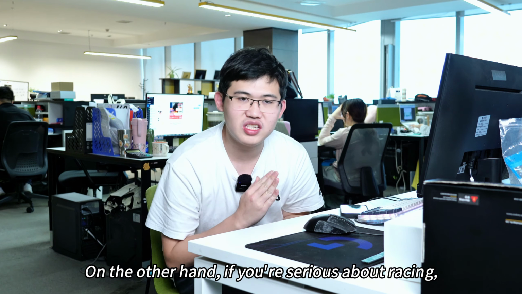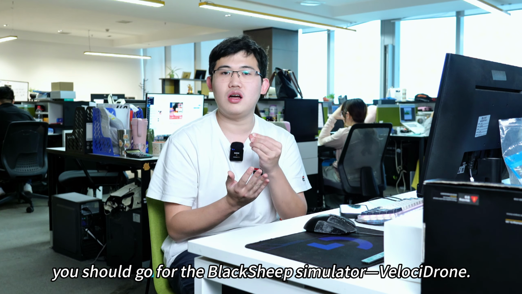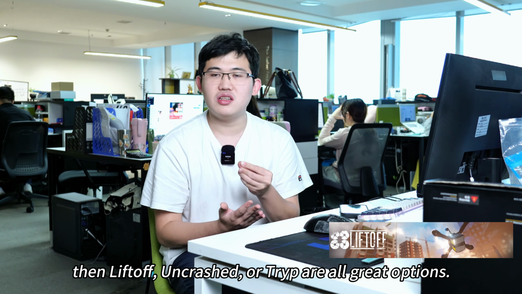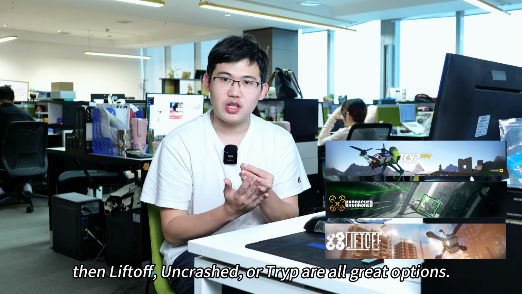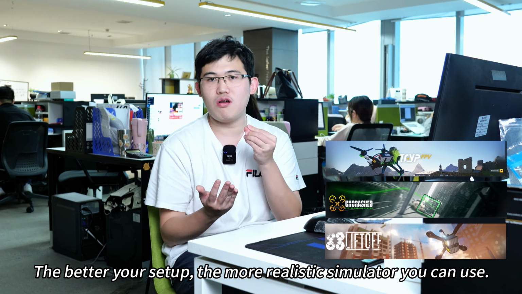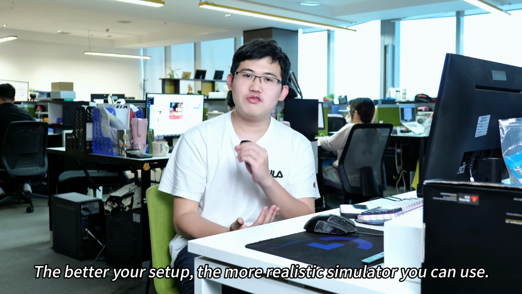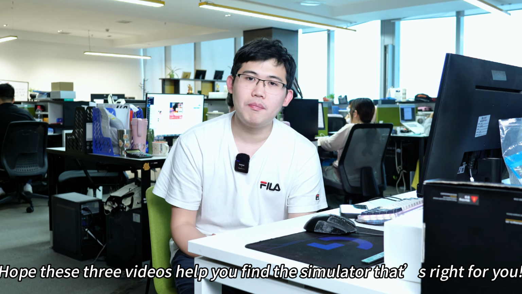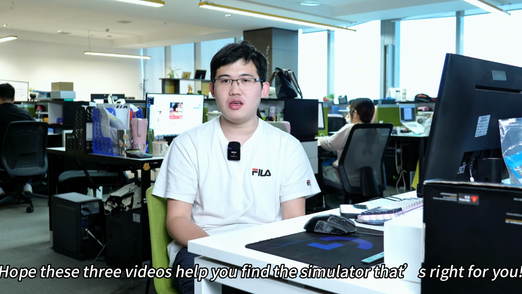On the other hand, if you're serious about racing, you should go for the Black Sheep simulator Velocidrone. If you're into freestyle flying, then Liftoff, Uncrashed, or Tryp are all great options. Just choose based on what your system can handle. The better your setup, the more realistic a simulator you can use. That wraps up our full breakdown of FPV simulators. Hope these 3 videos help you find the simulator that's right for you.